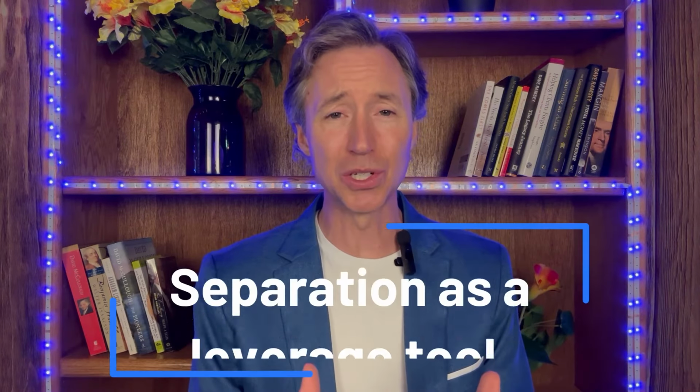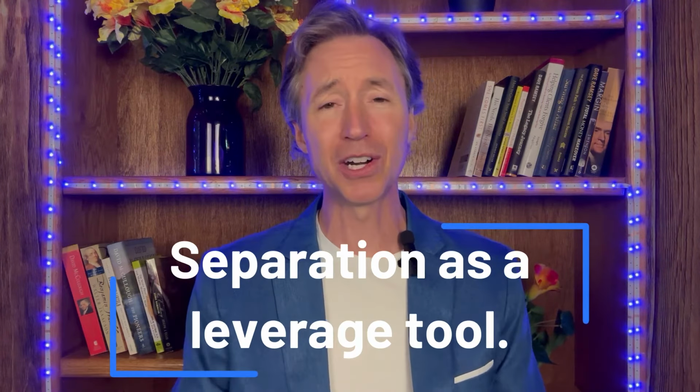First of all, you should know, when I recommend separation, I use it as a leverage tool to hopefully motivate the other partner to get their act together, to start paying attention, to start making changes. So I don't recommend it as one step toward divorce. I recommend it as a leverage tool to hopefully serve as a wake-up call to the partner who's asleep so that they make changes so that the marriage can be renewed and restored.